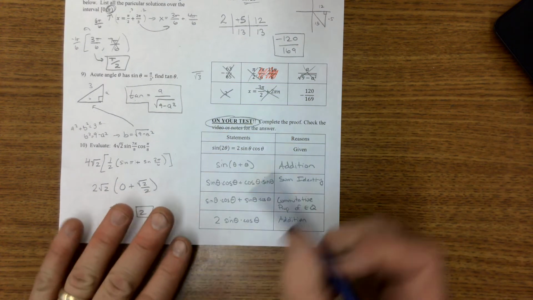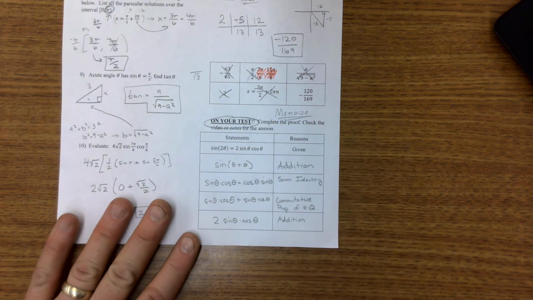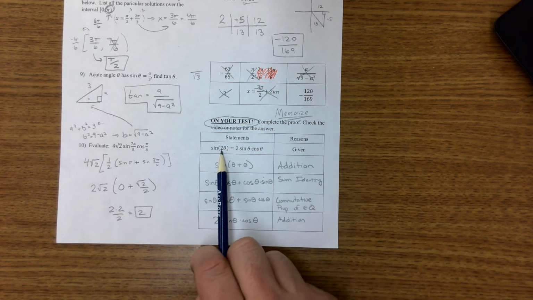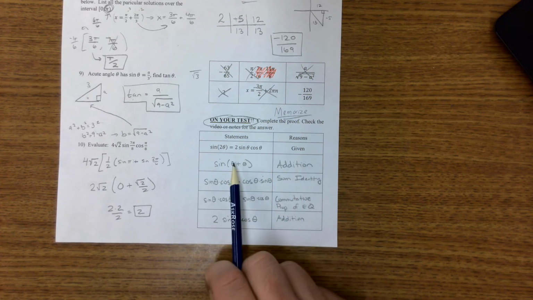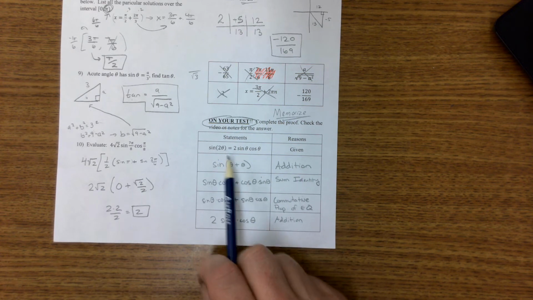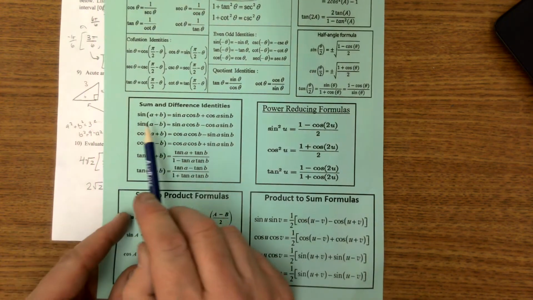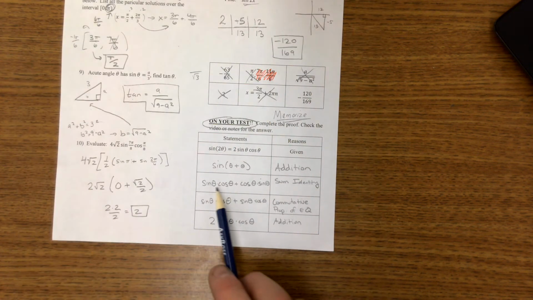On your test, this is the only thing you have to memorize. Everything else you can do your own way. Please memorize these steps. We take sine of 2 theta. It's theta plus theta. That's just addition, right? Theta plus theta is 2 theta. Then I use the sum identity. I run these thetas through this A and B and A and B. A and B are both theta.